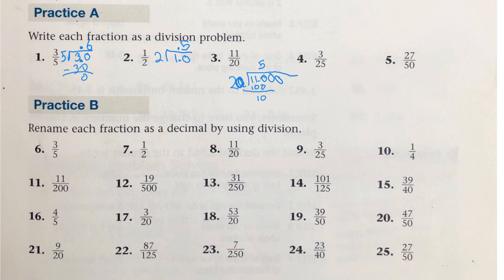Bring down a 0. And then 5 20s leave us with nothing. So I actually didn't need this 0. I had too many, because we're done when we have nothing left over or when it starts repeating. Bring the decimal point up, and we see that 55 hundredths is equal to 11/20. So that's how we could do those.